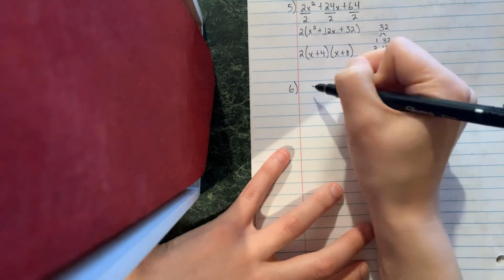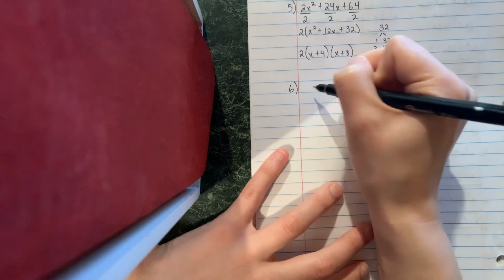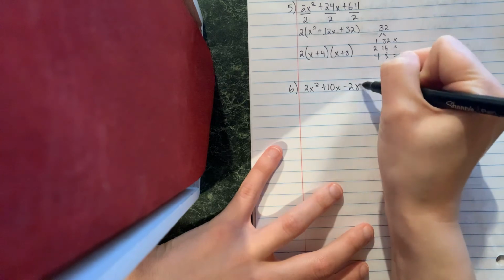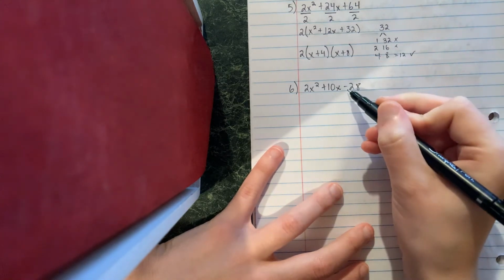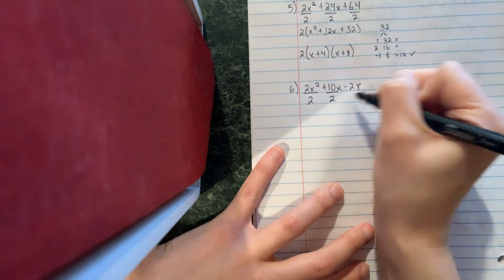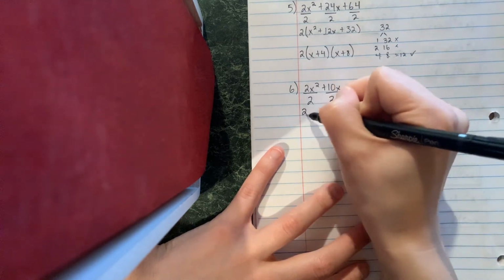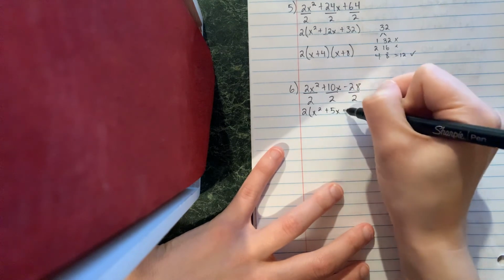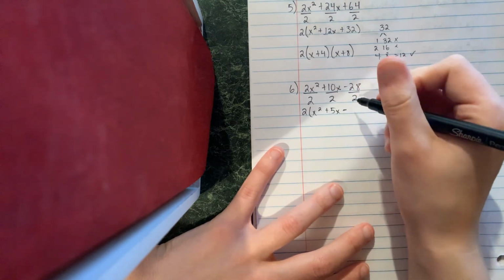Okay, so that goes with any of the ones that have numbers in front like that. We could have something similar like 2x squared plus 10x minus 28. It doesn't matter that they're negative. All of these still divide out by 2. So we can still do that. Bring the 2 out in the front. That'd be x squared plus 5x minus our 14.